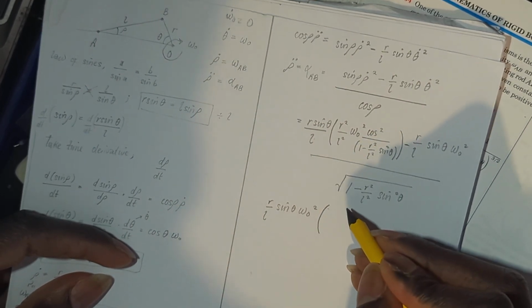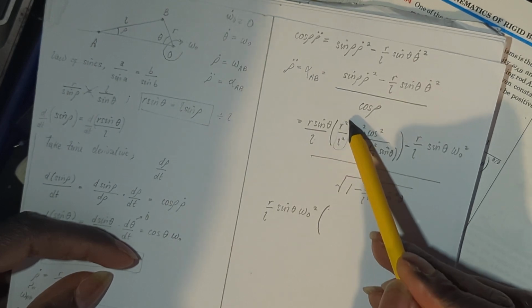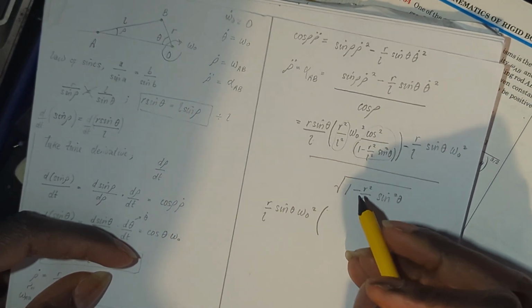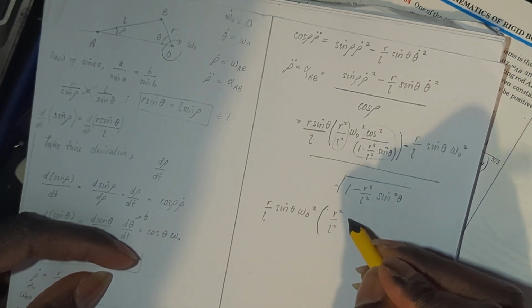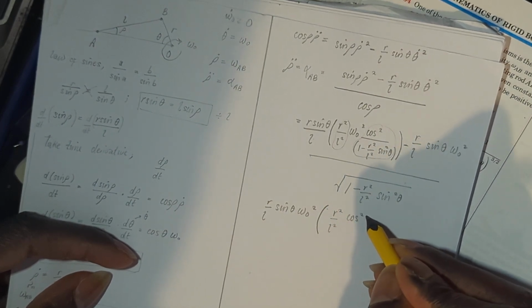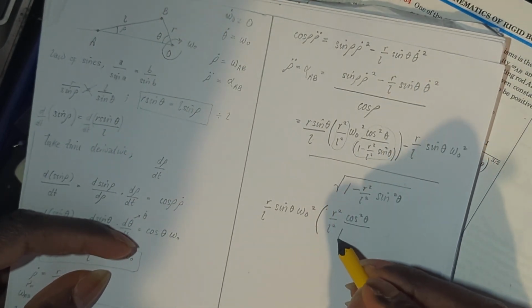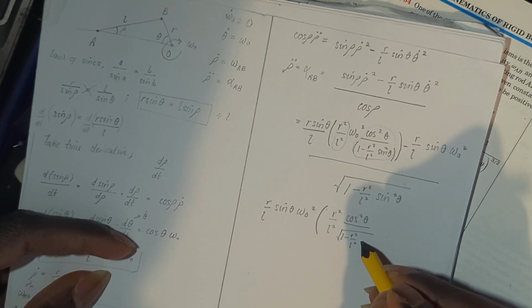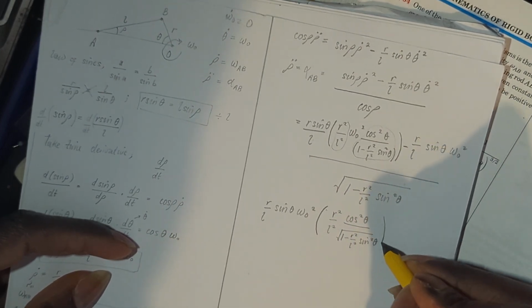Not too easy, but still. Once I remove this, what's left is this and all this mess. So I have r squared over L squared cosine squared theta divided by square root of 1 minus r squared over L squared sine squared theta. Now, okay, good.